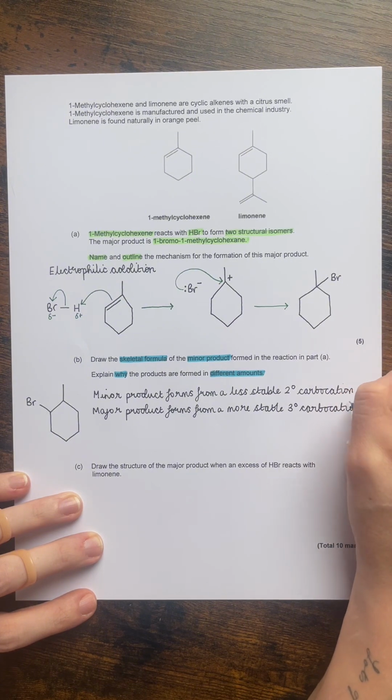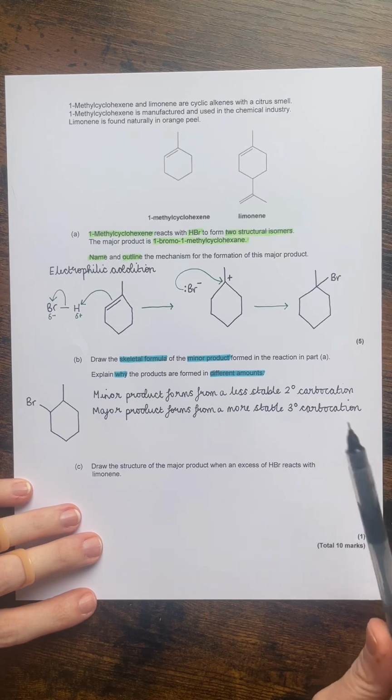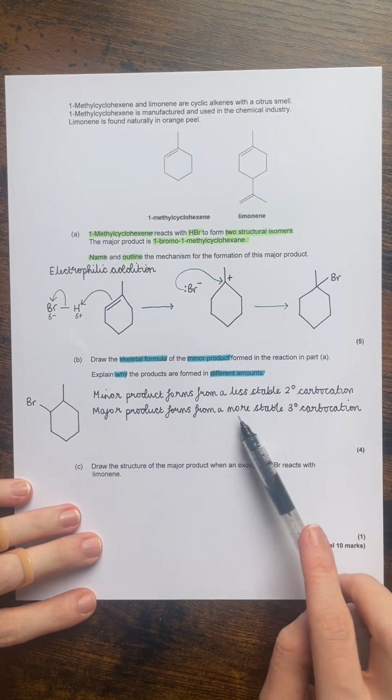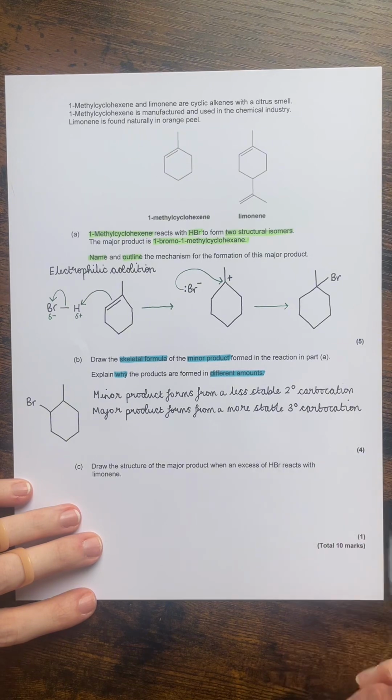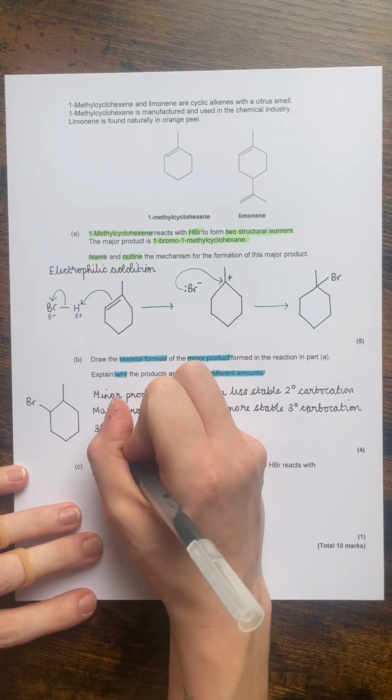Carbocation. Now if our explanation was worth 2 points, I would have got the 2 marks for that. 1 for identifying each type of carbocation and 1 for saying which is the more stable of those. So I've already got 2 of the 3 here. The 3rd mark here is for saying why the tertiary is more stable than the secondary.